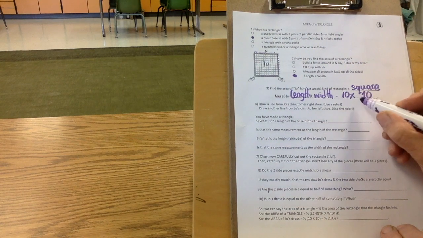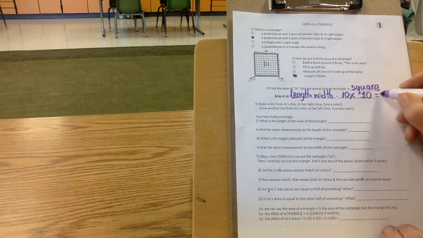Length times width, 10 times 10, and I hope you guys all know what that makes. Equals 100.